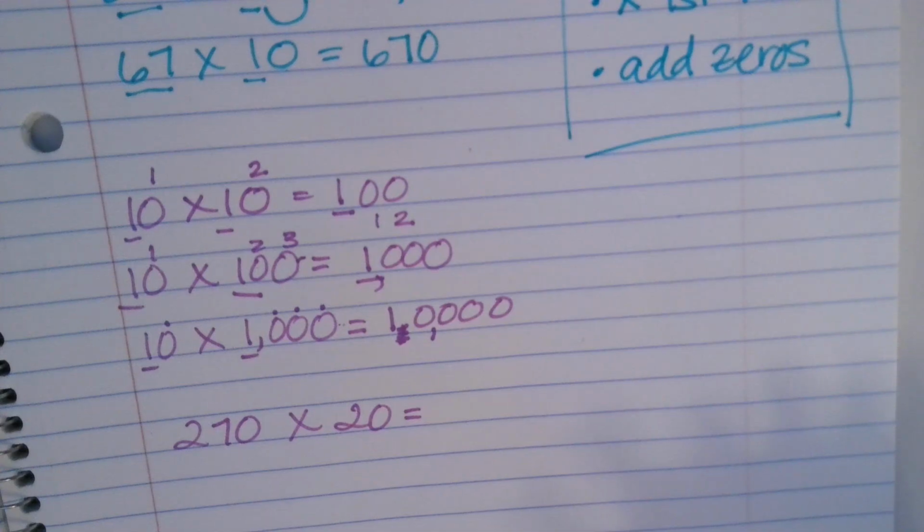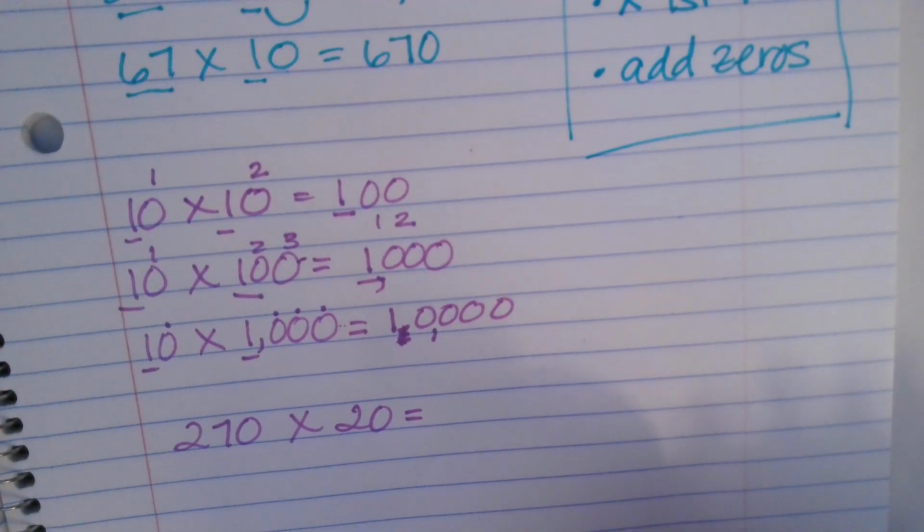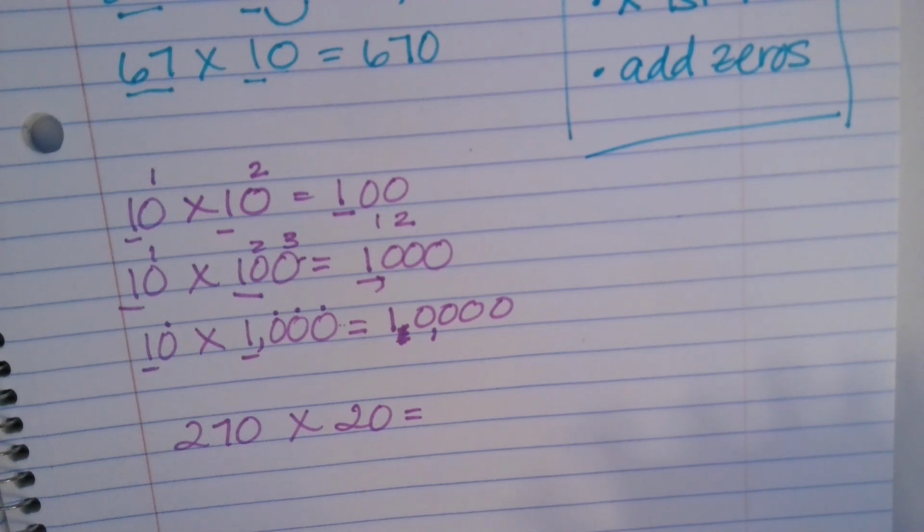All right, what are we thinking here? Anybody? Carson Mitchell? 2,700. I'm sorry, what? 2,700. You think it's 2,700? What did you do to solve it? Okay, so walk me through it.